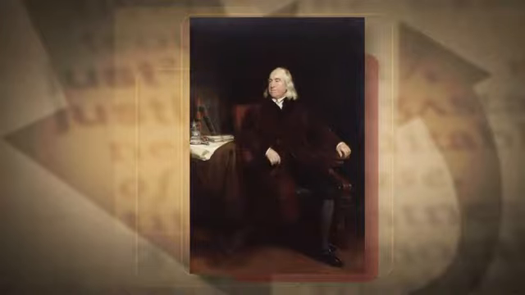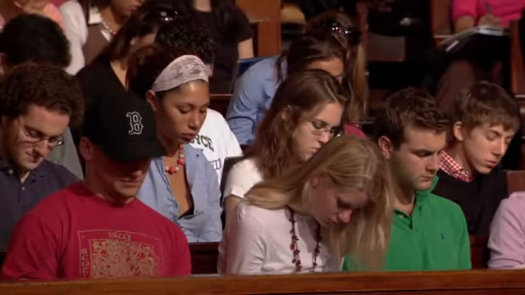Bentham was born in England in 1748. At the age of 12, he went to Oxford. At 15, he went to law school. He was admitted to the bar at age 19, but he never practiced law. Instead, he devoted his life to jurisprudence and moral philosophy.